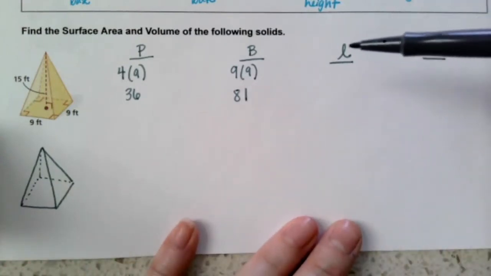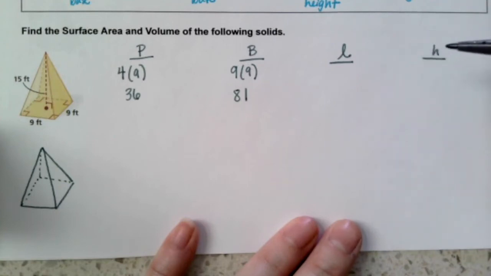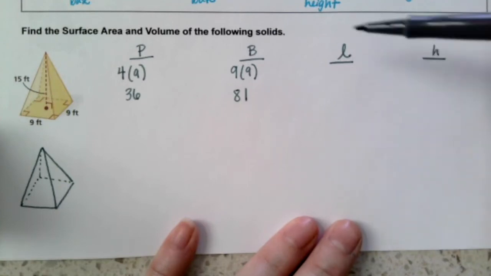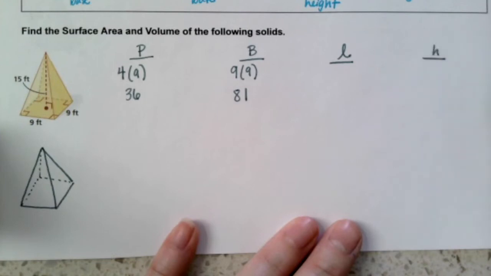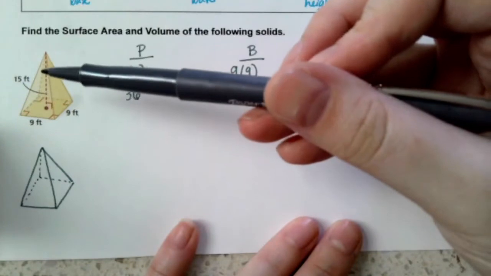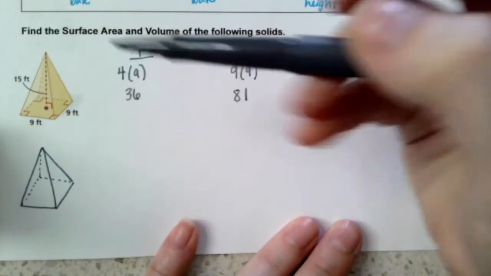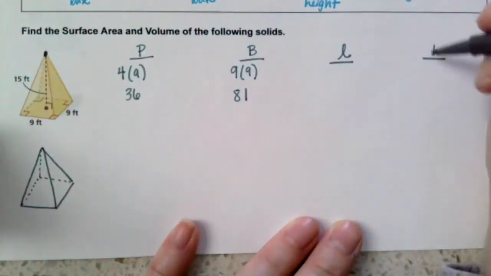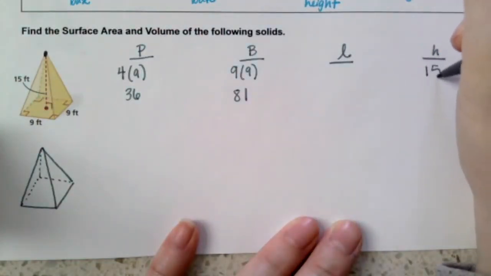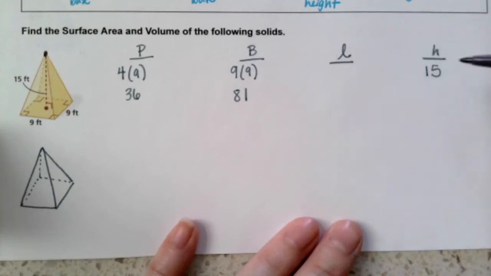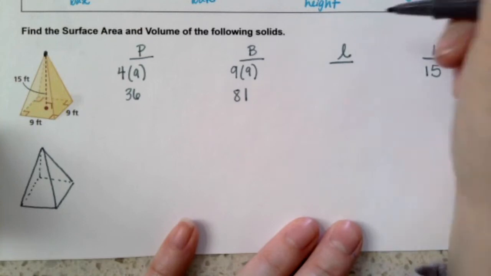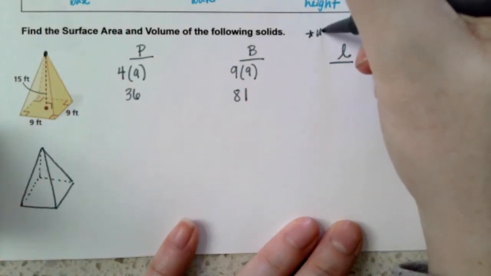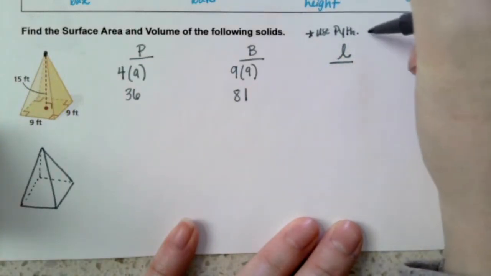Typically you're only going to be given one or the other, either regular height or the slant height, and you have to figure out which one you were given initially. I like to figure that out first. In this case, I see that I have 15, and it looks like 15 is if I dropped a line right from the very top down to the middle of the base. So that's my true height. My vertical height is 15. And whichever one you're not given, you are going to use Pythagorean theorem to find. Use Pythagorean theorem.